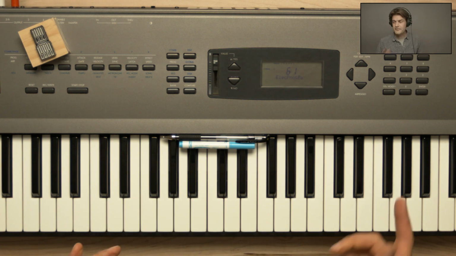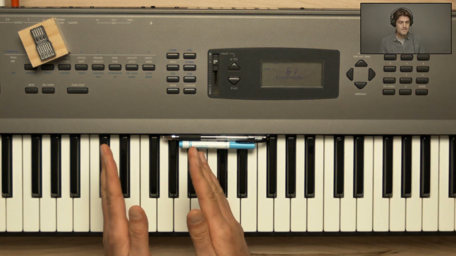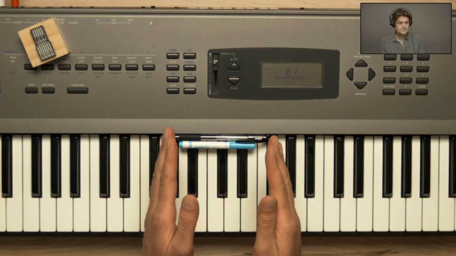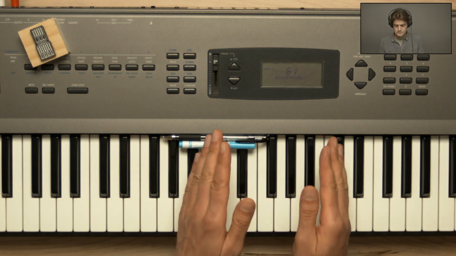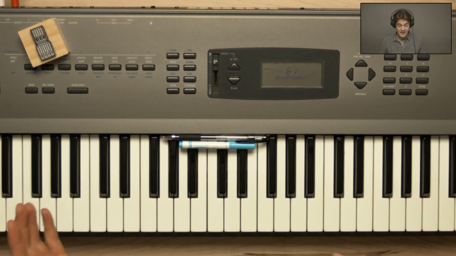In this song, the intro lays out 5 chords that are the backbone of the song. Here, I'll play it for you. Okay, so what's happening there?